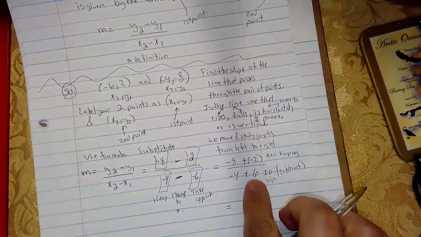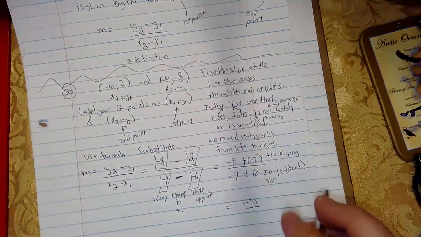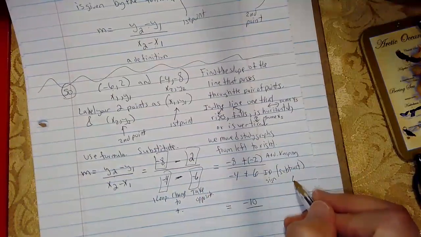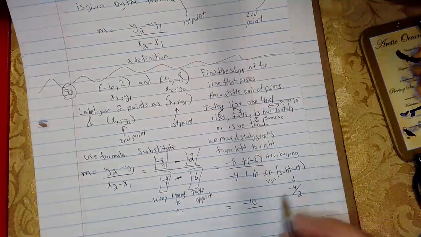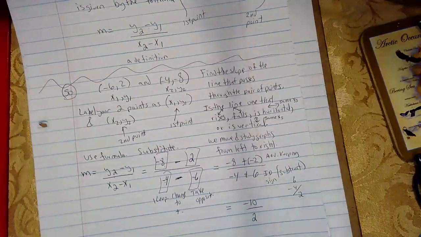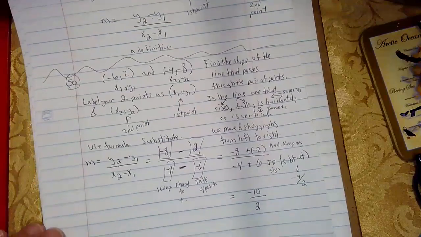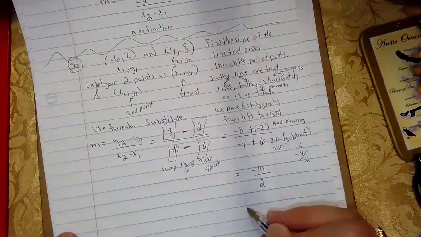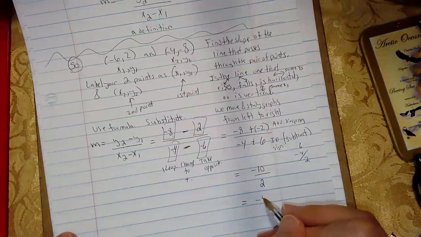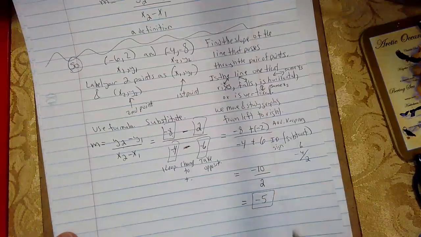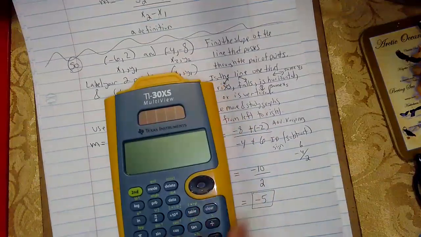So I'm going to go with the positive because 6 is bigger in distance. And then when I subtract, 6 minus 4 is 2. So negative 4 plus 6 is 2. And then I'm going to simplify. So negative 10 divided by 2 is a negative 5. Okay? So yeah, I can do a little checking on that. Negative 10 divided by 2 is negative 5.